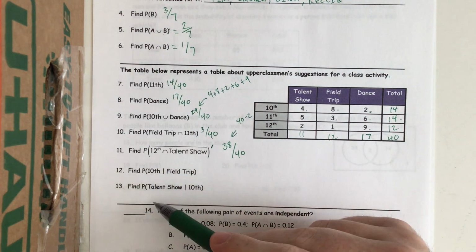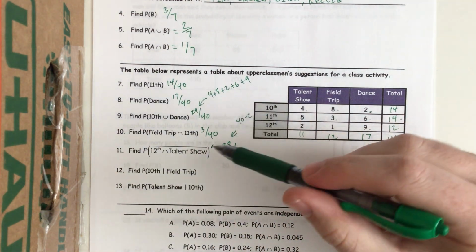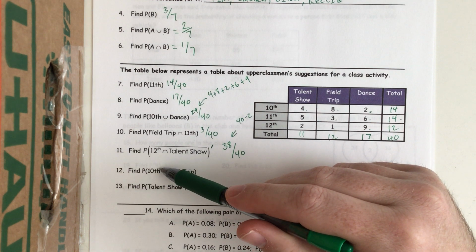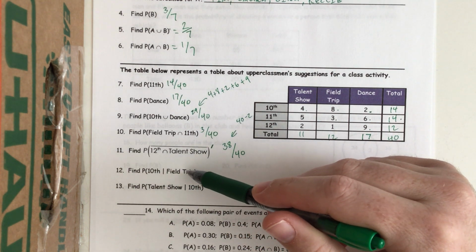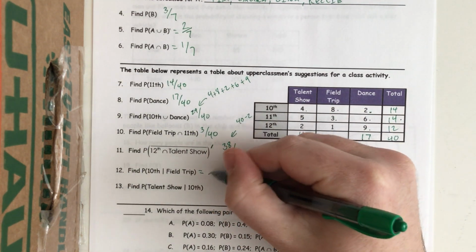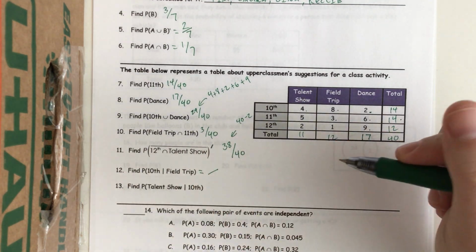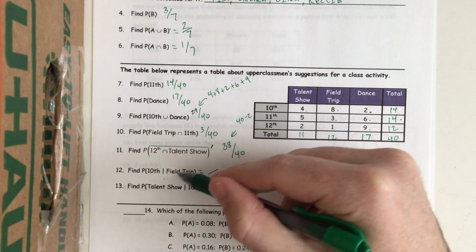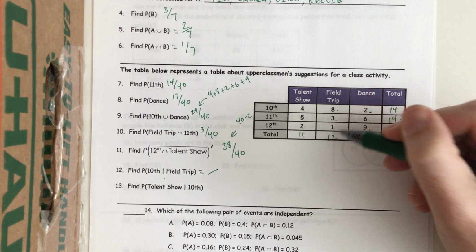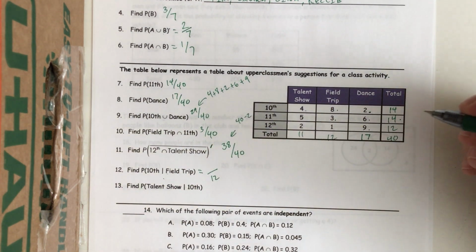And then these last 2, these are those conditional probabilities. You just got to know how to read it. Find the probability of picking somebody in the 10th grade given that they want to do a field trip. So what you do with this, remember, we set up a fraction. These are not going to be over 40. This second part right here: how many people wanted a field trip? There are 12 people that wanted a field trip. So it's going to be out of 12.